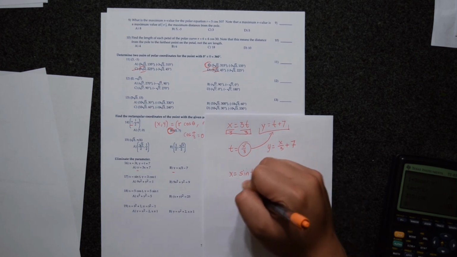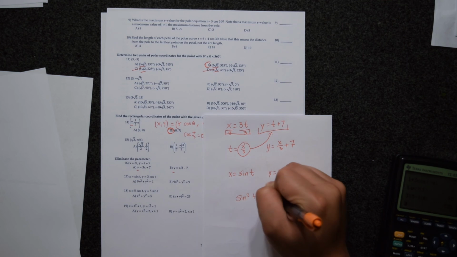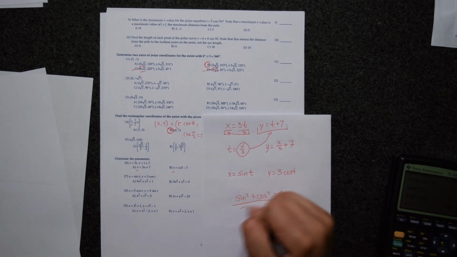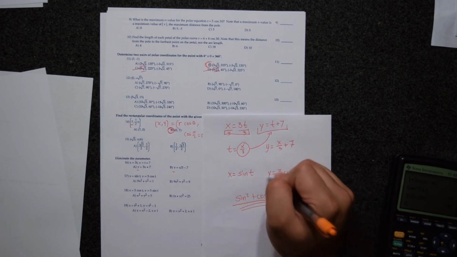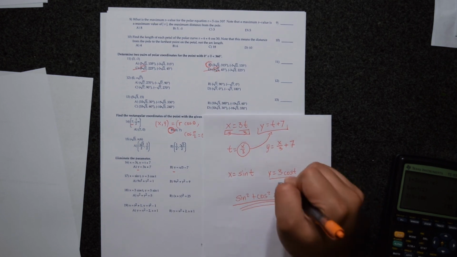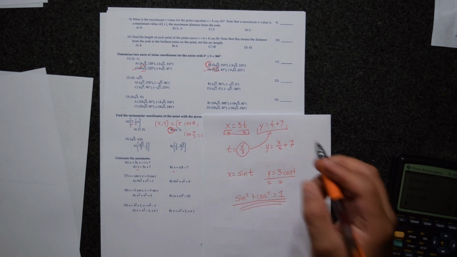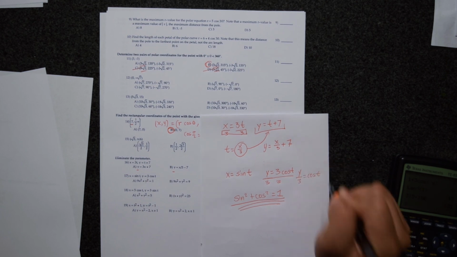I want it all to turn into sine squared plus cosine squared is equal to 1. This is our trig identity that we have to remember. The way I go about doing this is I want to get sine and cosine by themselves. So x is already done, but I need to divide both sides by 3 here, and I get y divided by 3 is equal to the cosine of t.